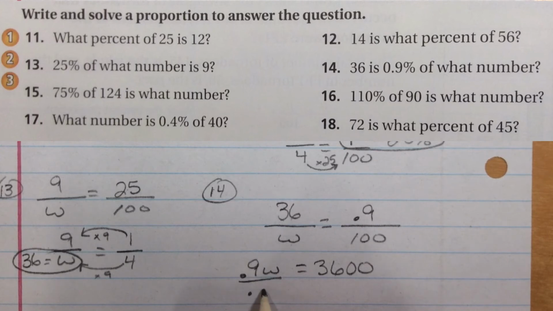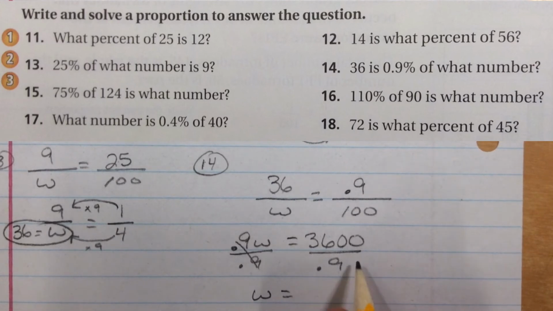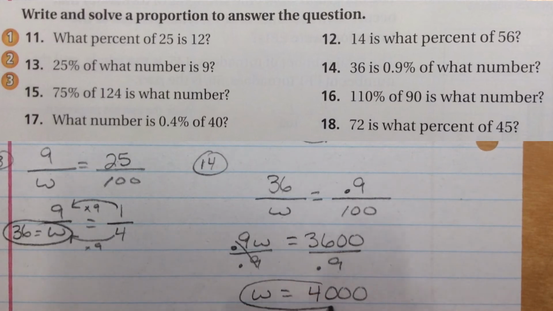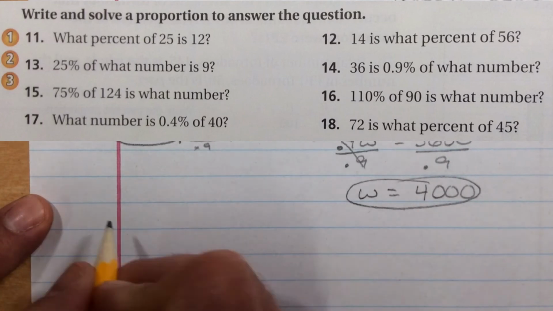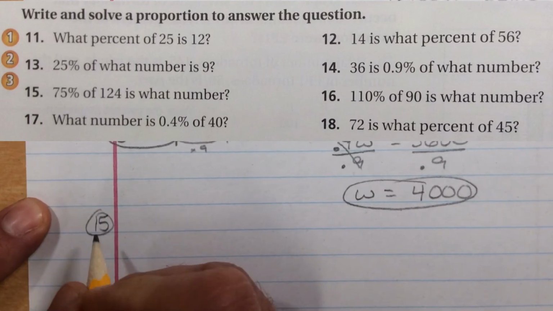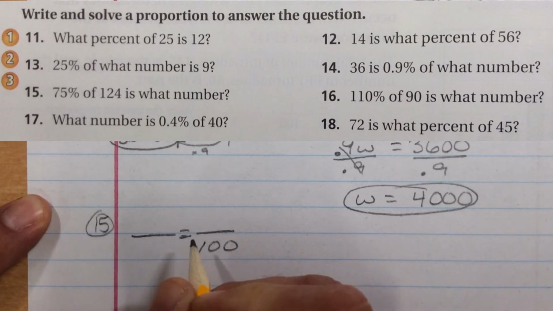Divide both sides by 0.9, and I get W equals 4,000. W equals 4,000.